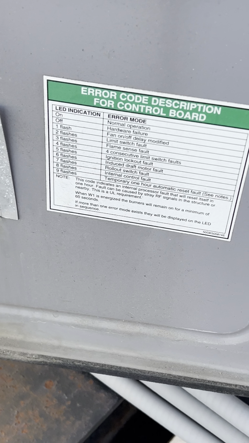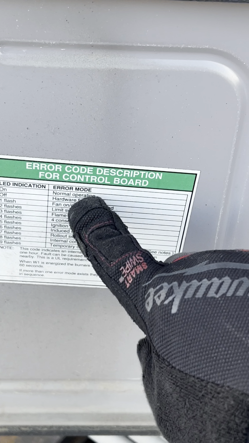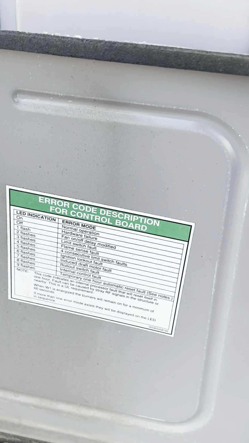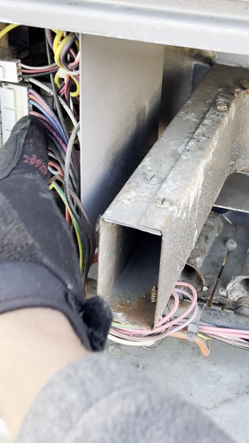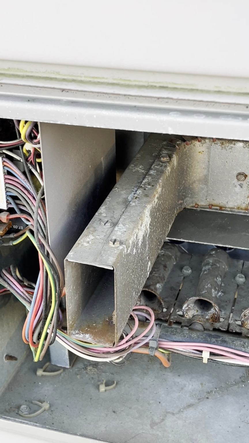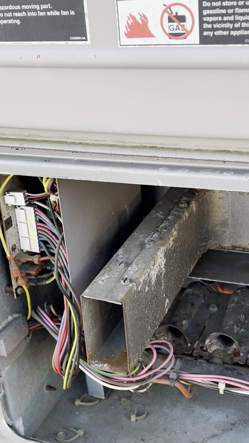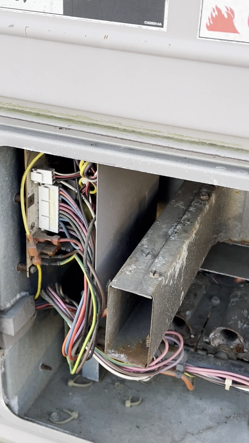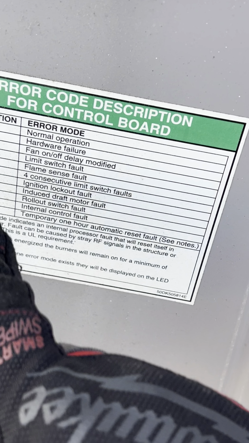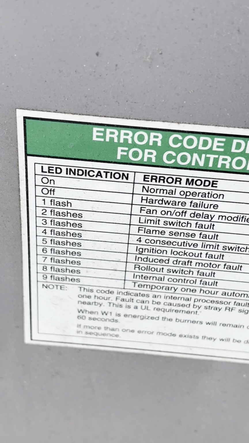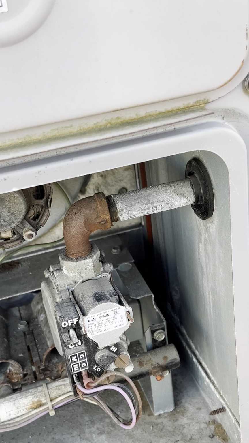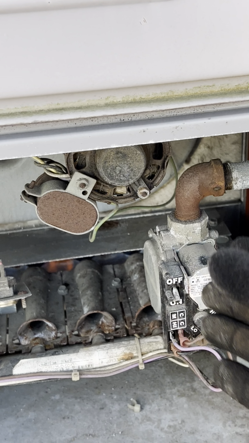I'm going to do another video. This is your, what's the word for this? I would say decoder, because the ignition control board or controller, this particular furnace, it does have self-diagnostics. So if there's a problem with the furnace, it will flash you a code and you decode it over here. That's it. So I'm going to do another video and I'm going to explain the functions of all these components.